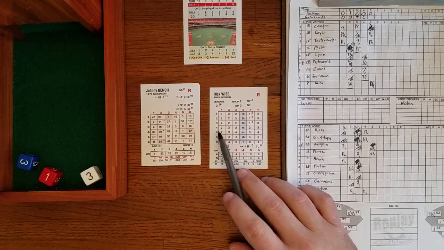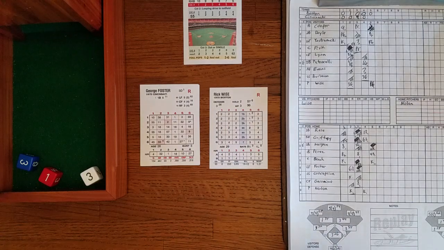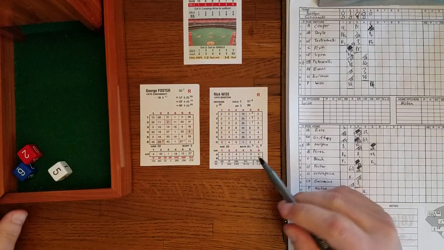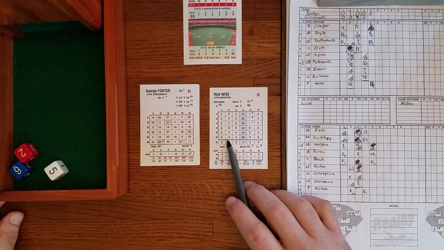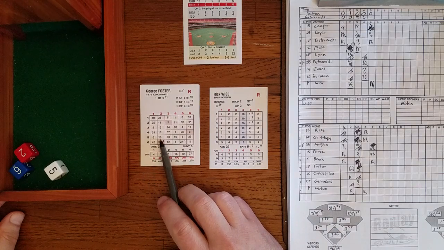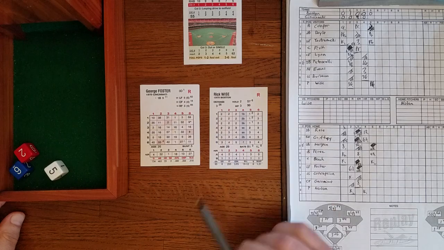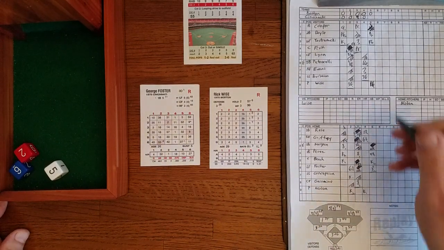Here's Johnny Bench. 1-3 is a 2. 1-3 is a 2. Total of 4. That's a strikeout. So Johnny Bench out on strikes. 2 down for George Foster. 2-5 is a 5. I'm sorry, 2-5 is a 16. And 2-6 is a 3. Total of 19 in column 2. And that's a fly out to center field to end the inning.